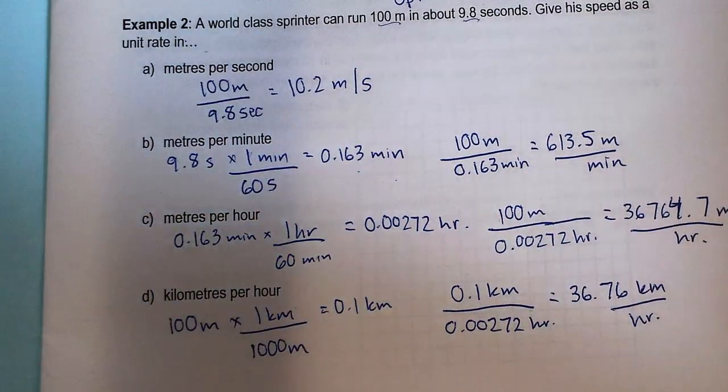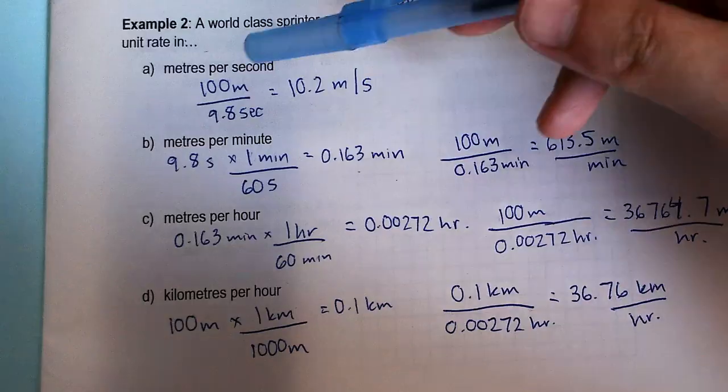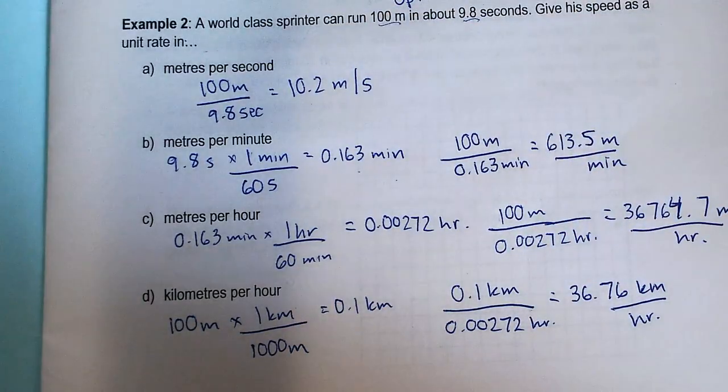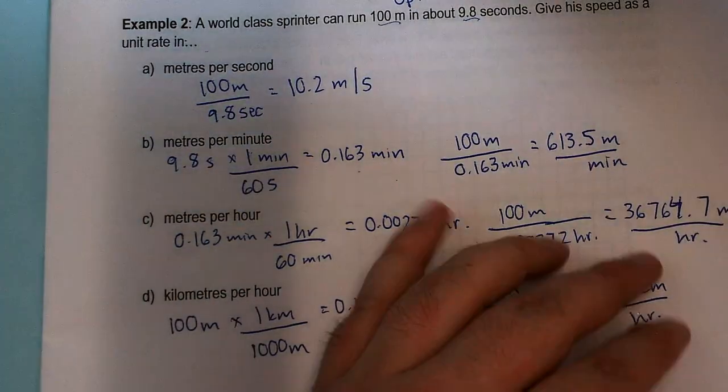So where do we see kilometers per hour in our everyday life? I don't know if you pay attention to stuff like this, but all of our speed limits on the road are in kilometers per hour. So when you're driving down Chalmers or whatever, the speed limit is 50 kilometers per hour. So this world-class sprinter can run 36.76 kilometers per hour, which is pretty insane, considering that somebody could be faster than a car. Pretty nuts.